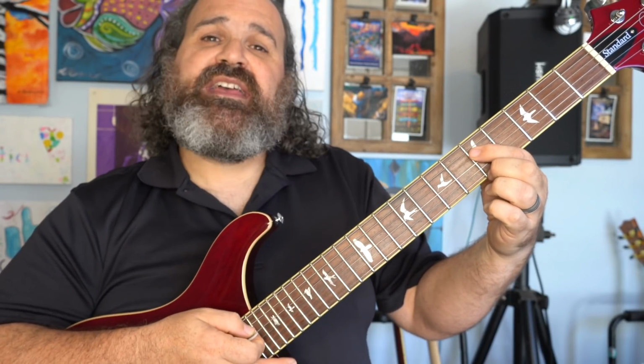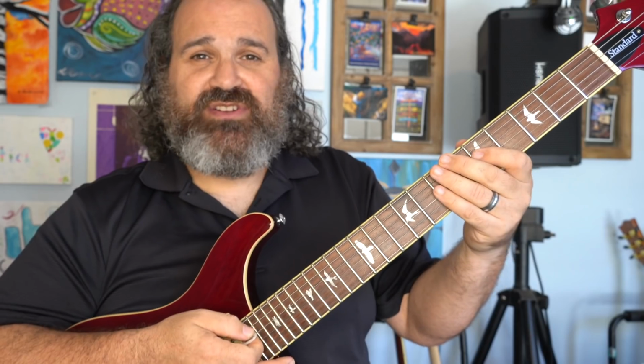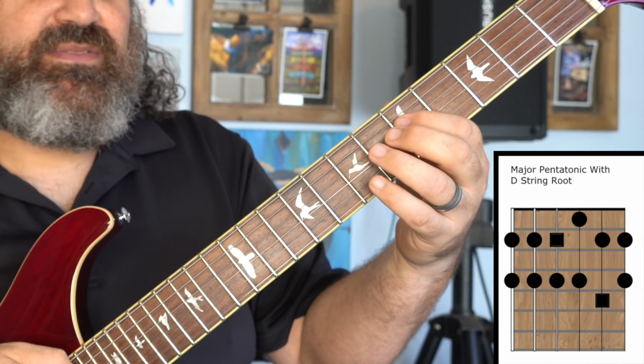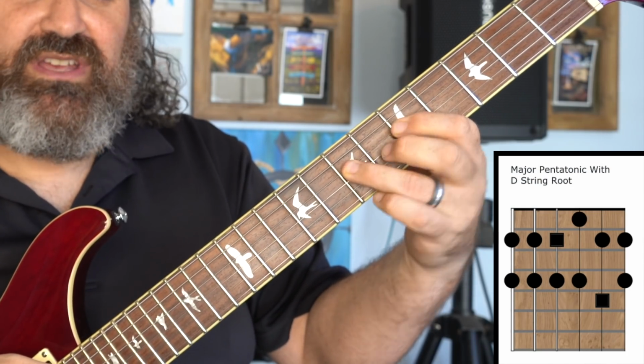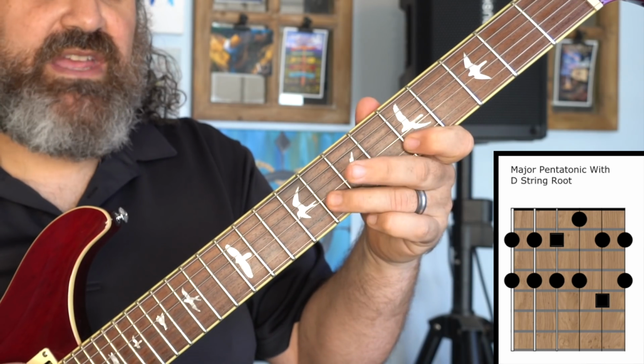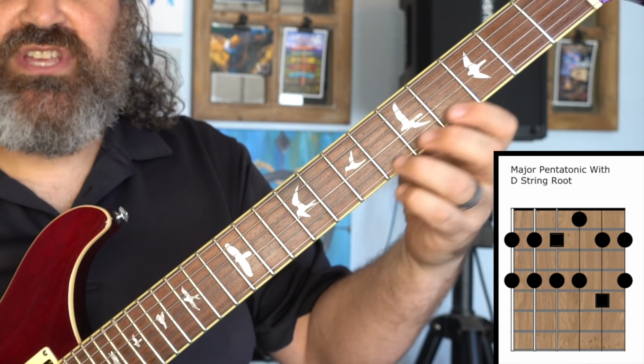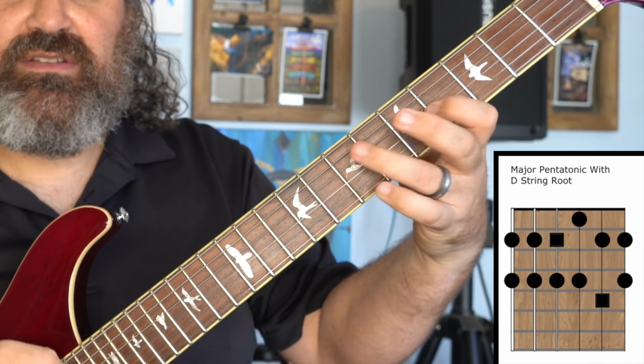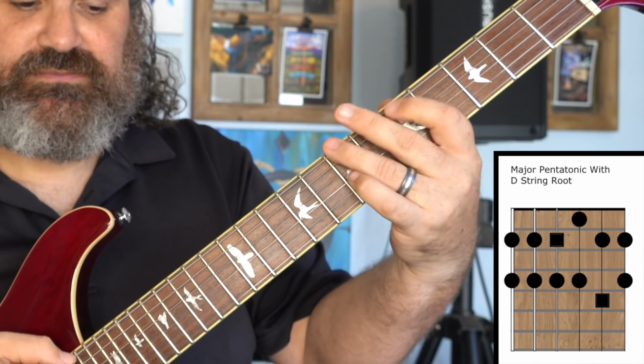All right, and if you look, we're going to have frets. A chart's going to come up. This is known as the form 3. It's 5, 7. We're going to start from the root. Then 4, 7, 5, 8, 5, 7. But the whole shape is the form 3 pentatonic.